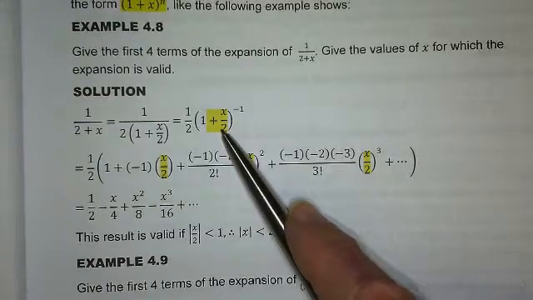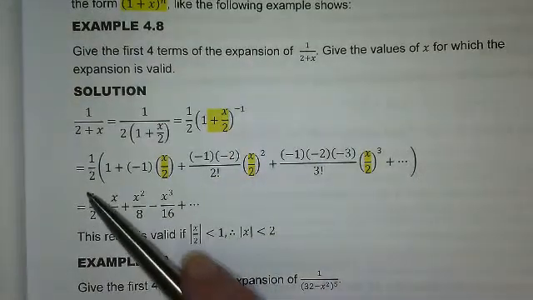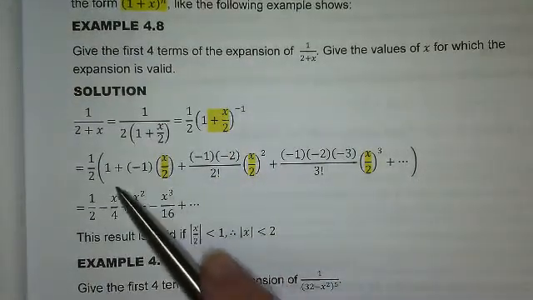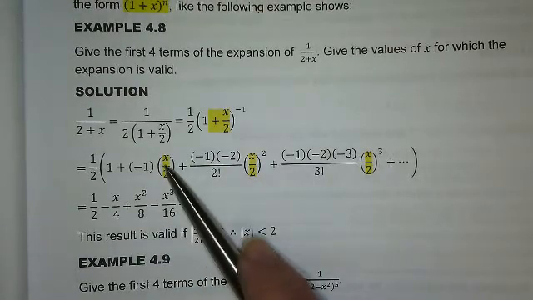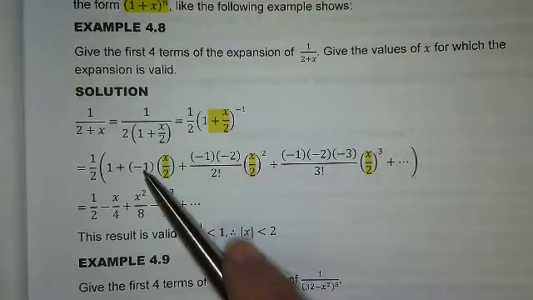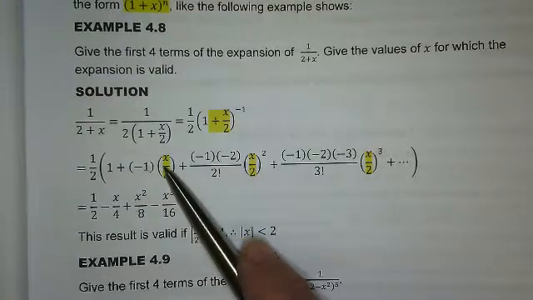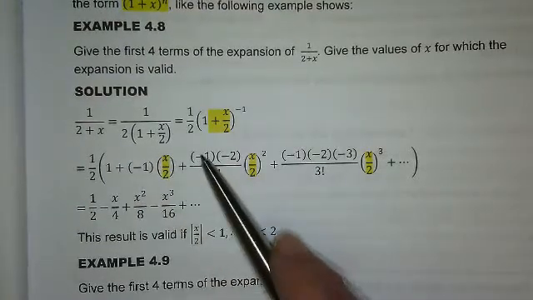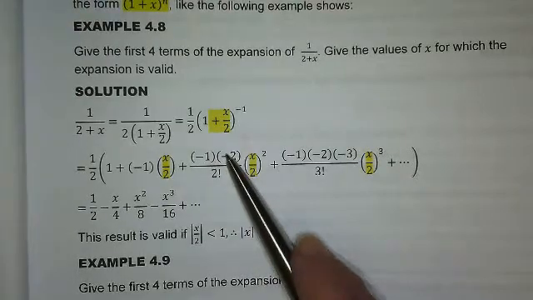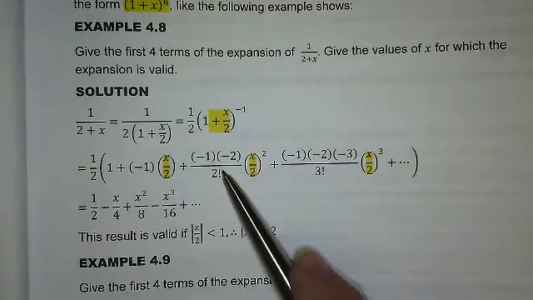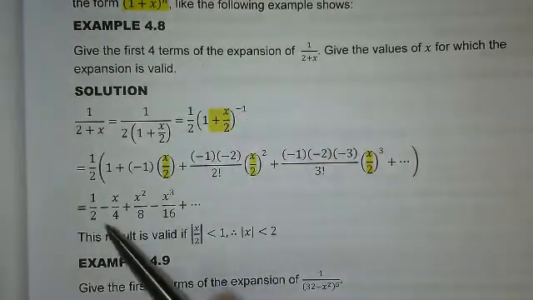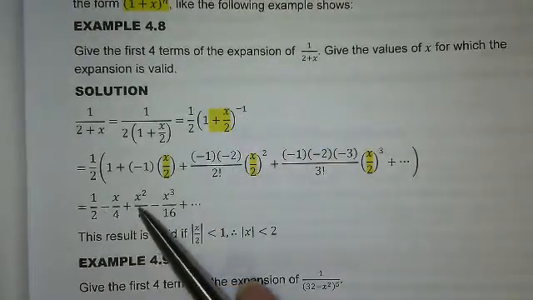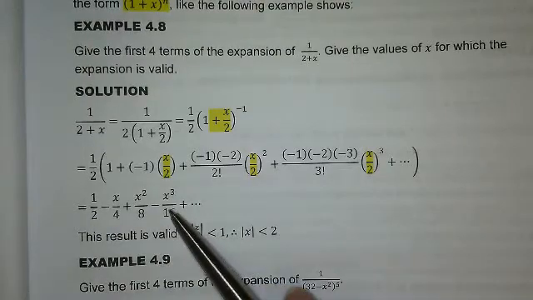According to my rule, you will take out the half, and then you will say 1 plus, and you substitute the values there. So that's my n, and that's my x. That's my n, and that's the x, and that's my factorial. And so I must carry on until 4 terms. So that's term 1, 2, 3, and my 4th term.